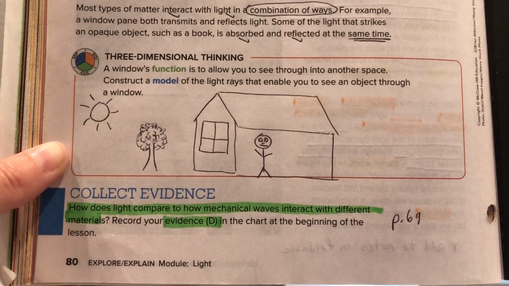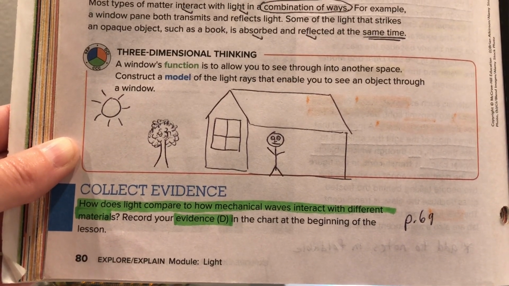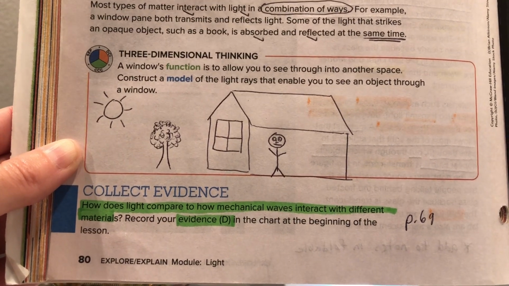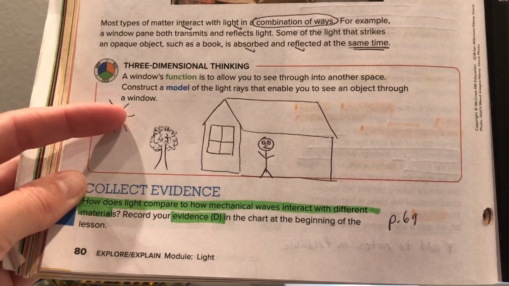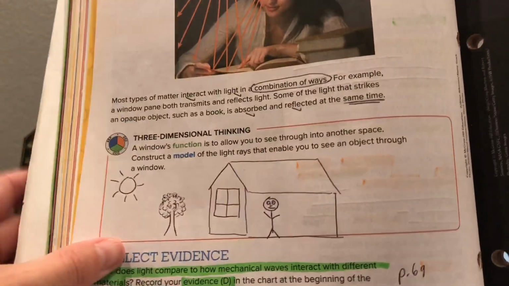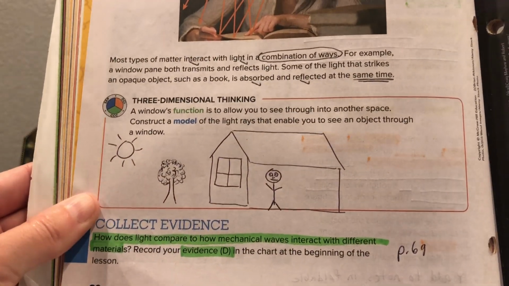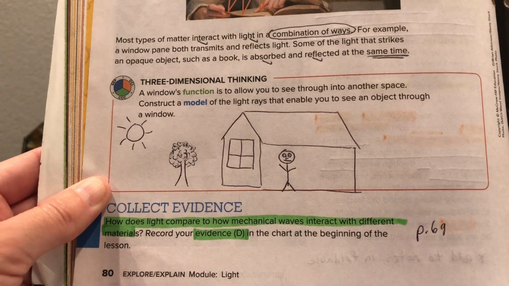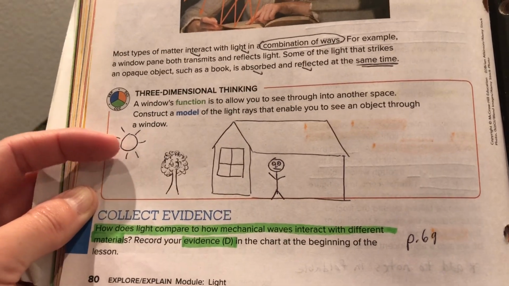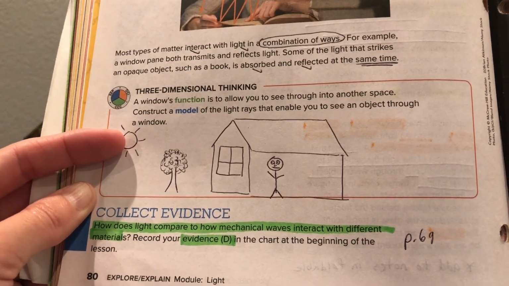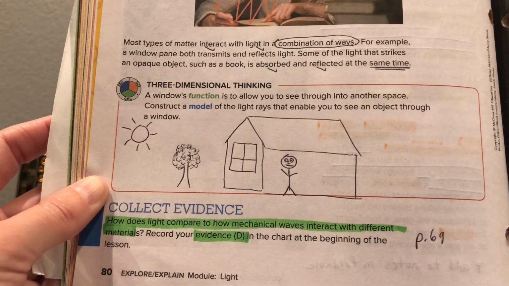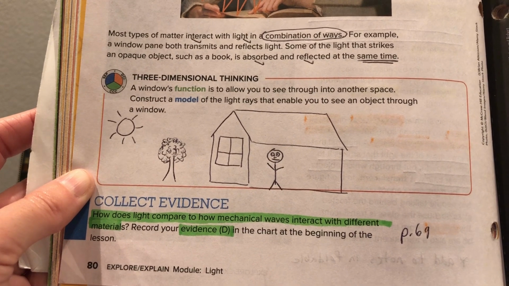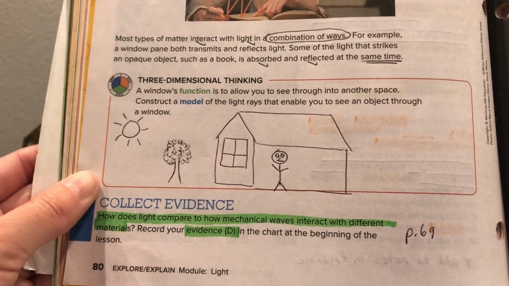3D thinking. A window's function is to allow you to see through into another space. Construct a model of a light ray that enables you to see an object through a window. Now you can either do it like this, and you can be inside the house, or you can be outside the house, but you need to draw me a picture. Make sure you have a source of light, okay? It could be the sun outside, or it could be a lamp inside, but you need to have it bounce off a window pane, and be able to see it, okay?